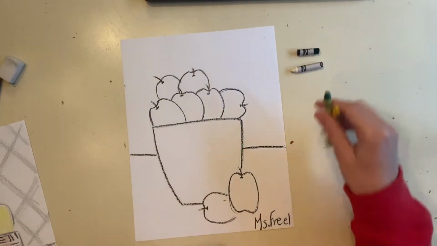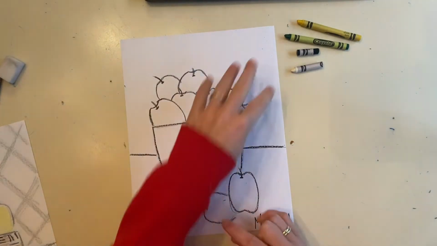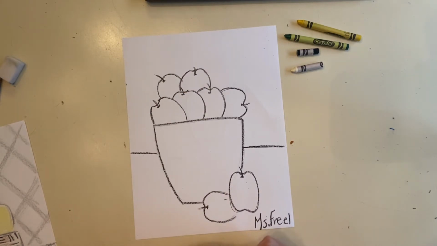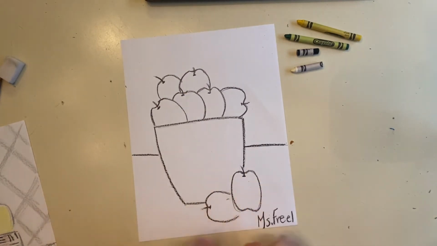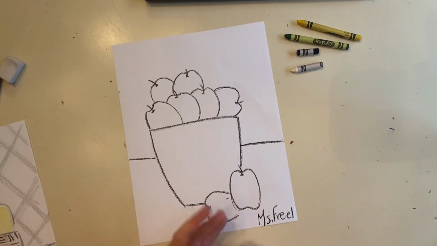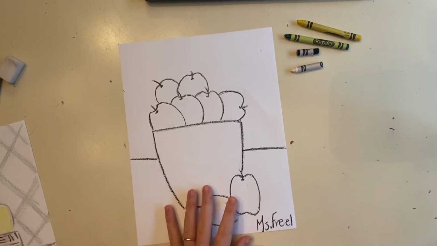So to make my apples look round, I need to think about which side my sun would be. Where my sun hits would be the light sides of my apples, right? And then on the other side, we would have a shadow. So if you've ever walked outside, you might notice that things have shadows and things have light hitting them. So a lot of the times we want to see that in our artwork too.